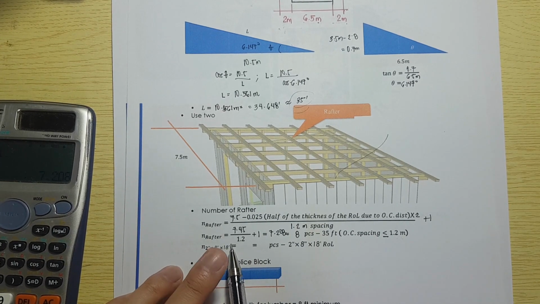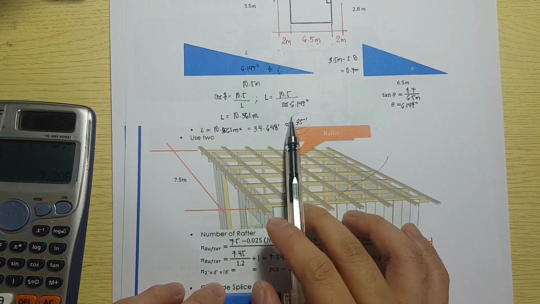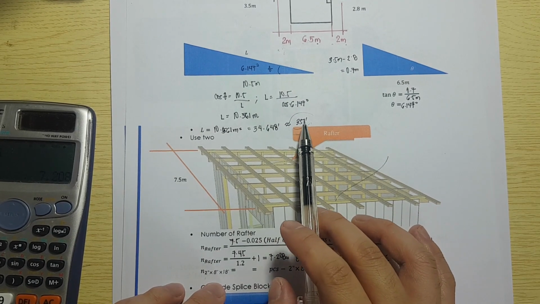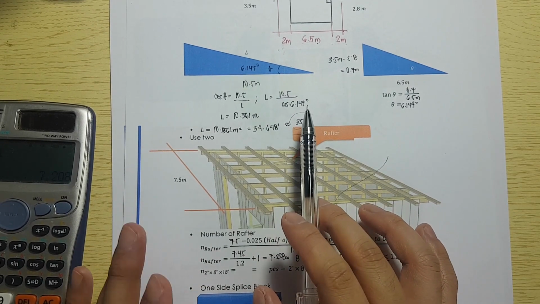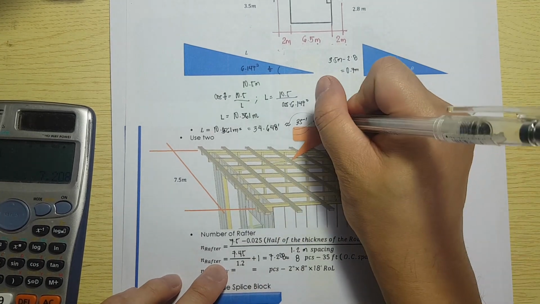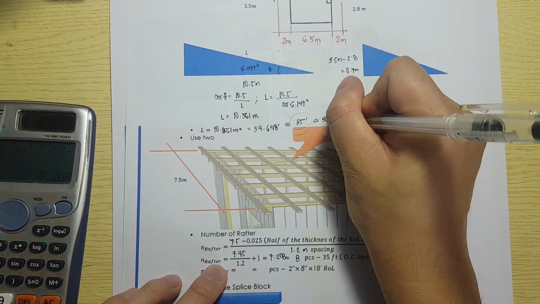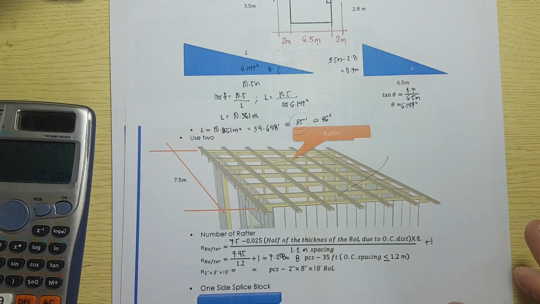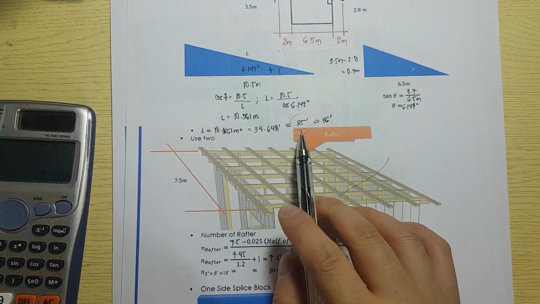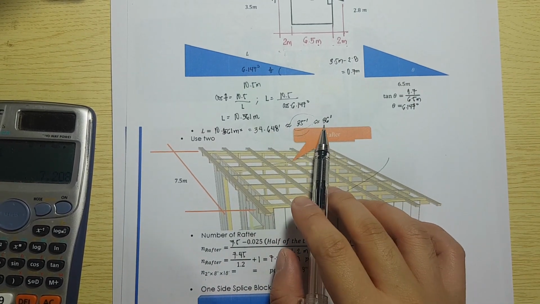So how many pieces of 2 by 8 by 18? Where does the 18 feet come from? Isn't it that we are going to use 36 feet, as the next commercially available size, or the next even number nearest 35, is 36.